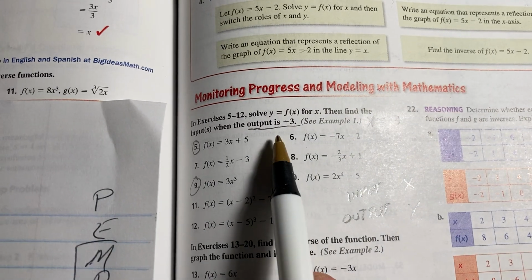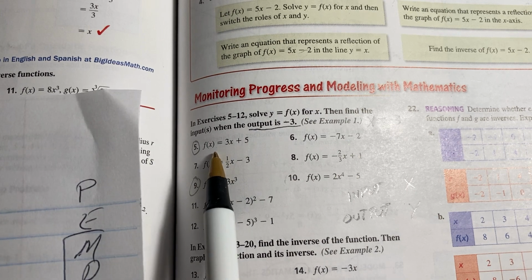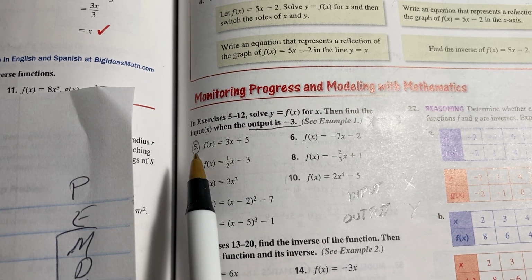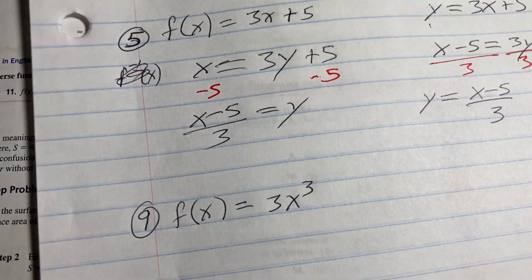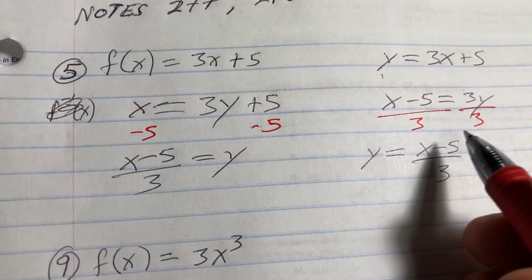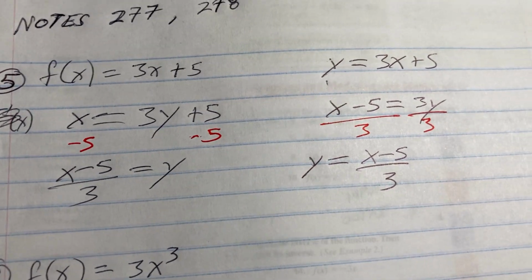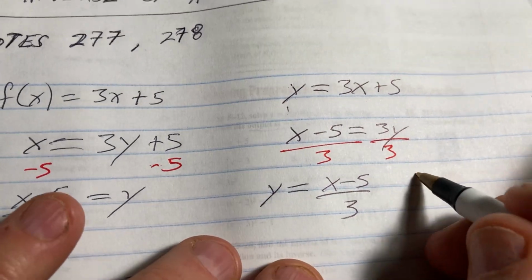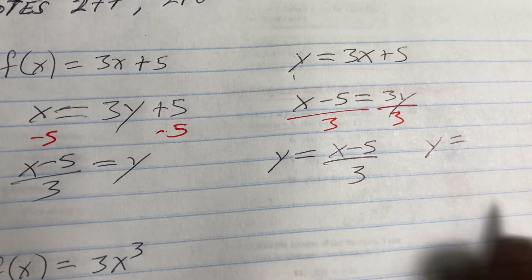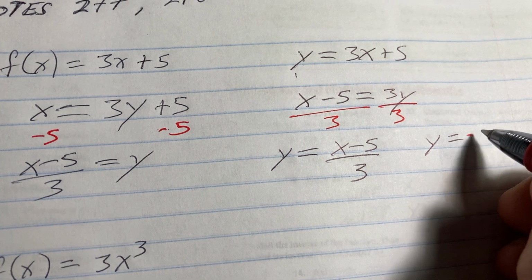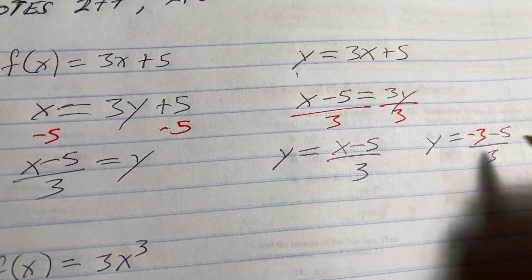So if x is a -3, when x is -3, what's y going to be? Okay. So if x is a -3, then -3 minus 5 over 3.